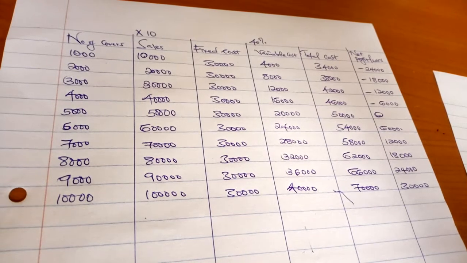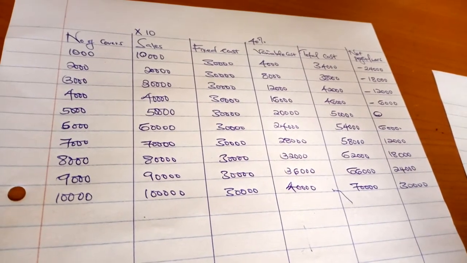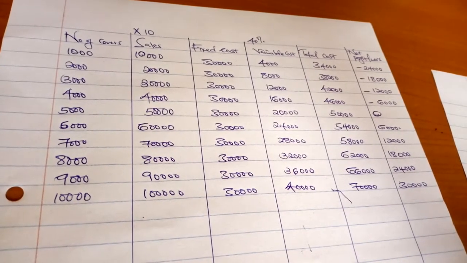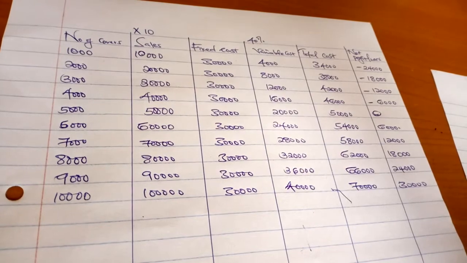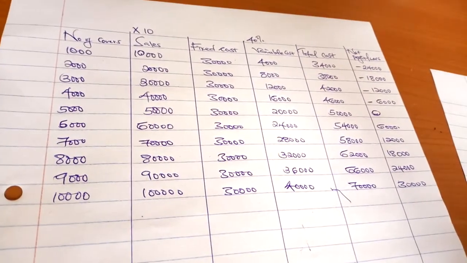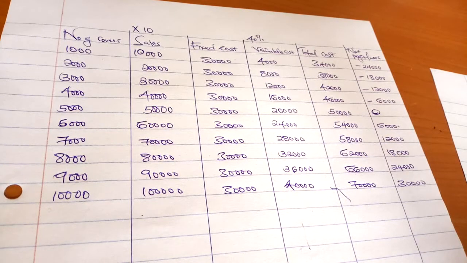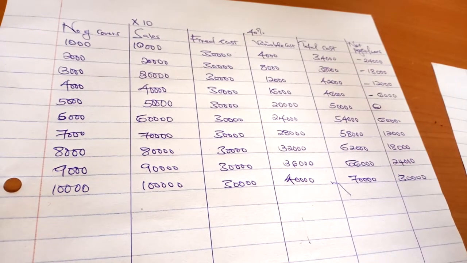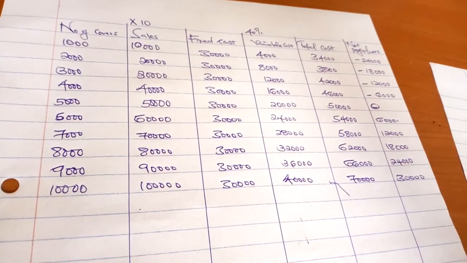So 10 times 1,000 is 10,000. 10 times 2,000 is 20,000. 10 times 3,000 is 30,000. 4,000 times 10 is 40,000. 10 times 7,000 is 70,000. 10 times 8,000 is 80,000.